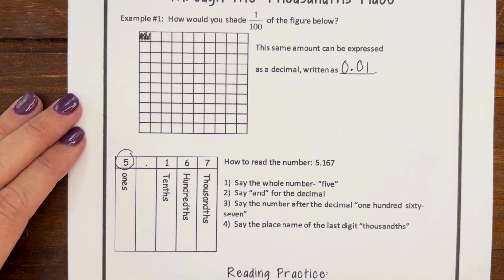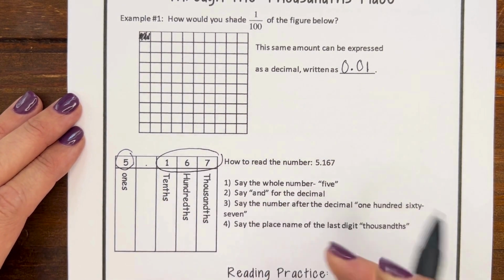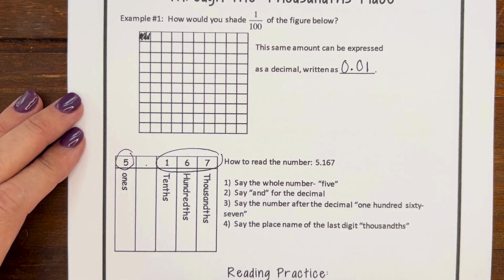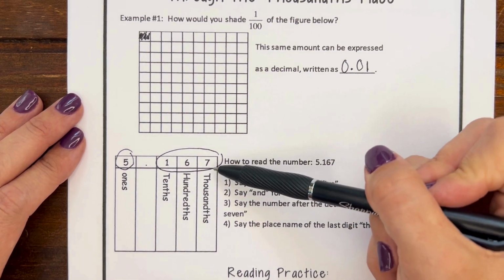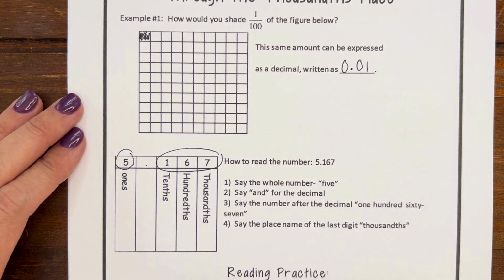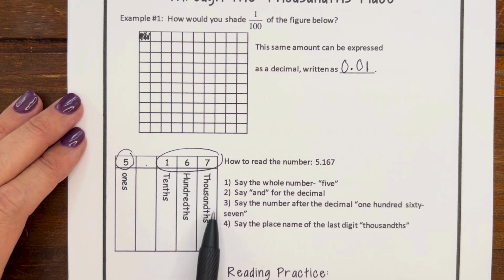Now the next part gets tricky. We say whatever comes after the decimal point as if it's a regular number. So we say 5 and 167. The last thing we say is the place name of the final digit, which is like our imaginary denominator. So here we would say 5 and 167 thousandths, because the final digit, the 7, is sitting in the thousandths place.